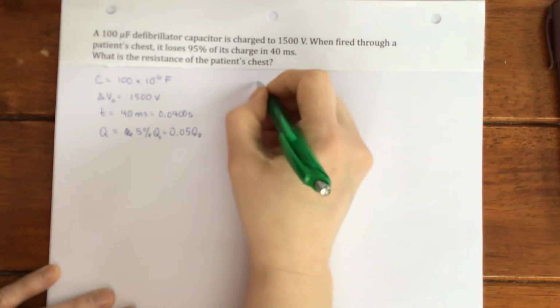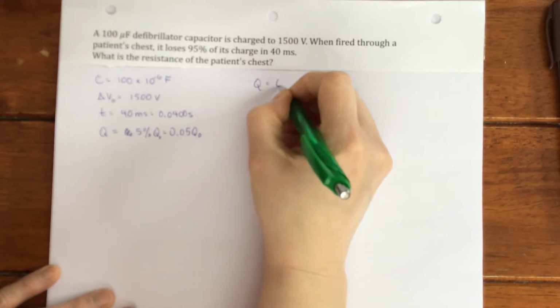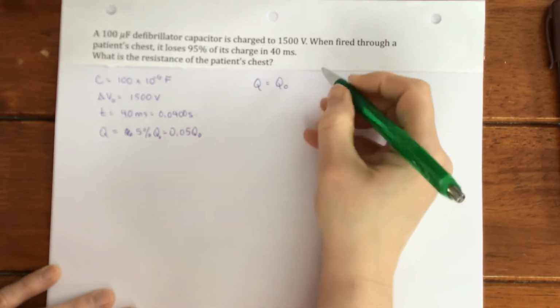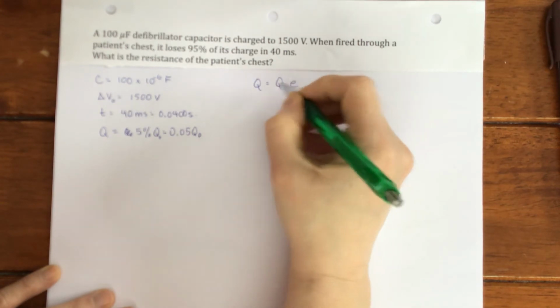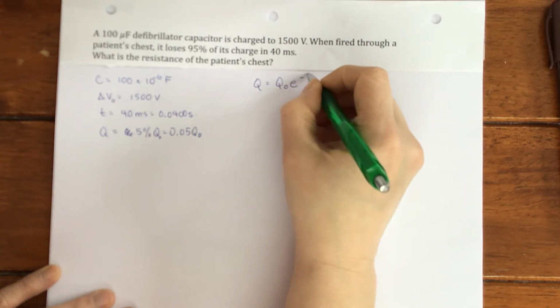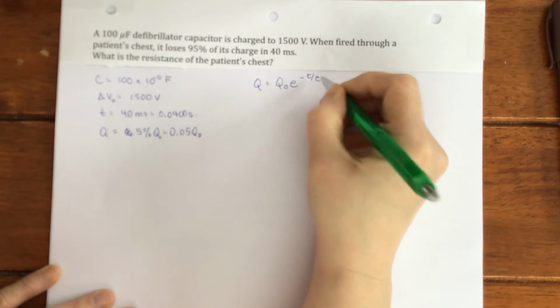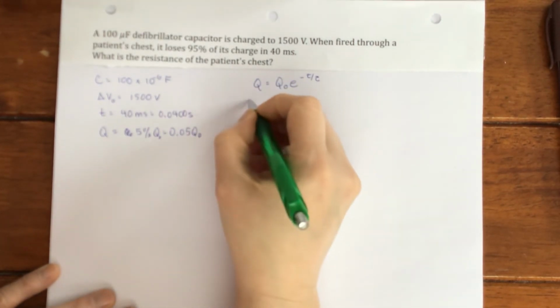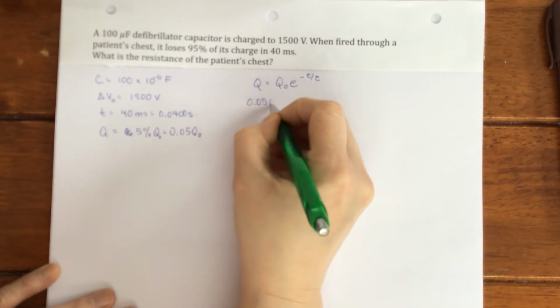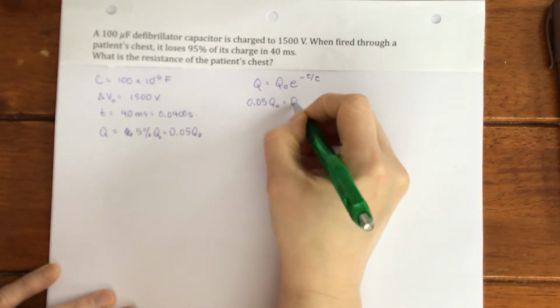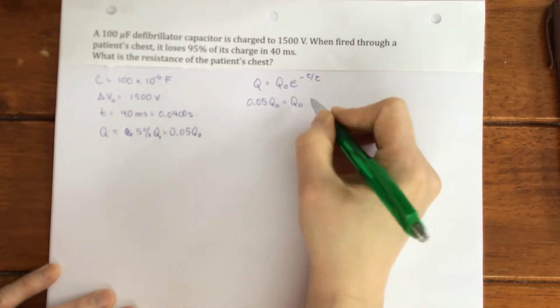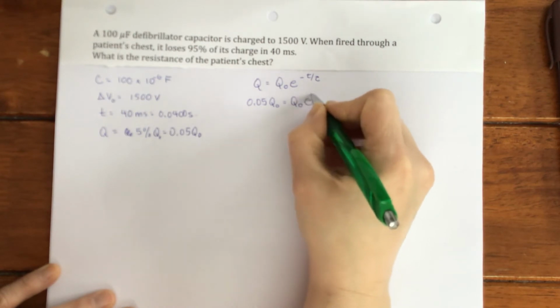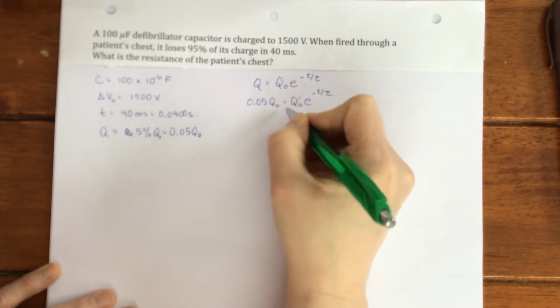Let's write down the expression to find how the charge changes as a capacitor discharges. Q is equal to Q0 e to the minus t over tau, where tau is the time constant, R times C. Let's fill in our Q's. We're down to 5% of Q0, so we'll fill in 0.05 Q0 for our Q. The Q0 cancels on either side.